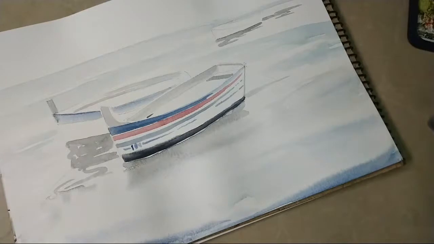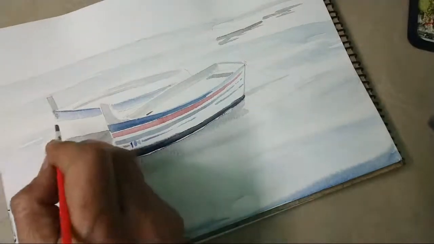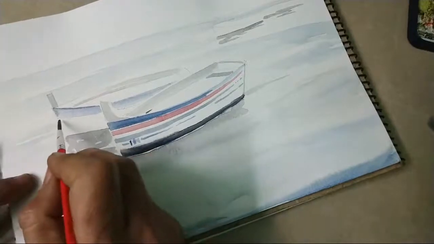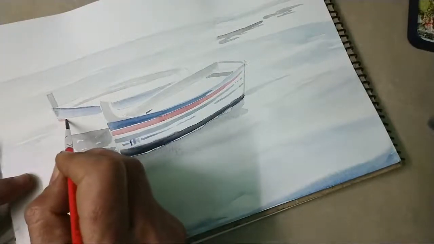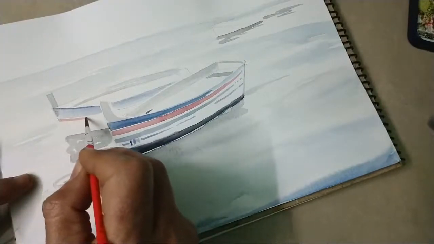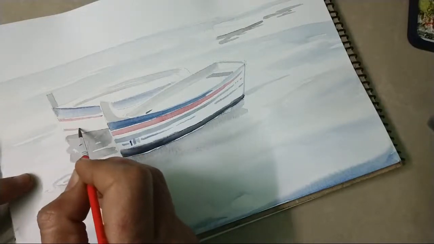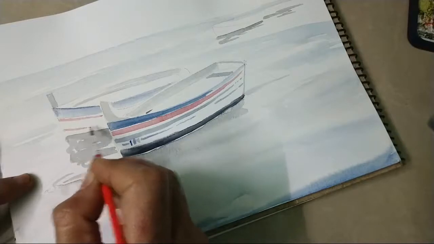Now the red in the boat is just a thin line, so this is different from this one. So in this the red will be just a very thin line. It has got a red at the bottom, which is again a very faint line.